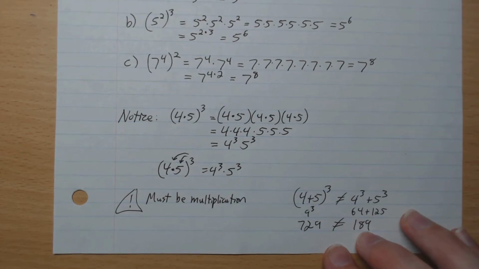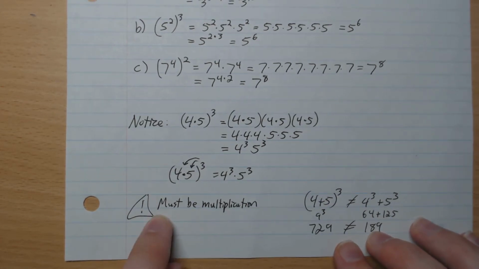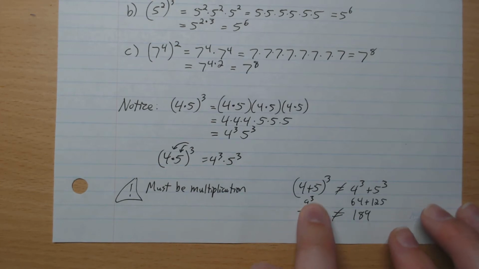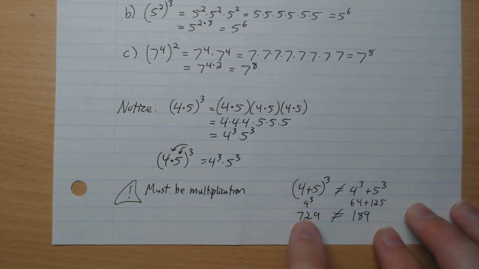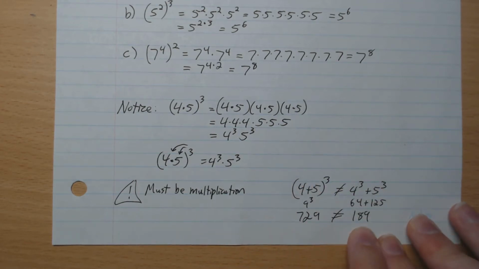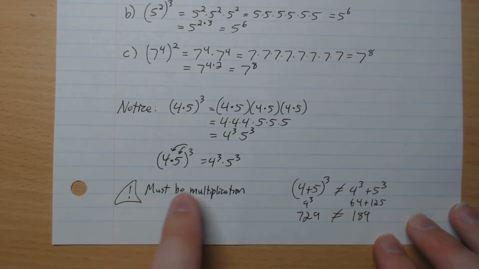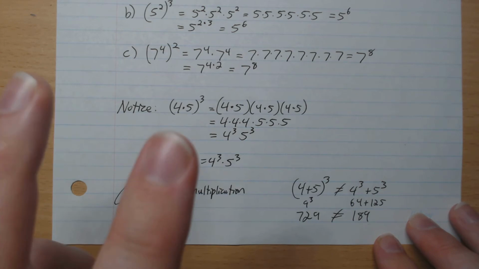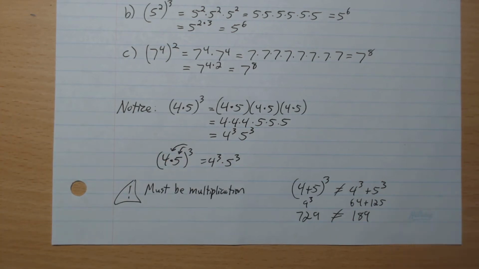And I want to comment, it has to be a multiplication. If it's an addition, this is what happens. This is 9 cubed, which is 729 like that. And this is not the same as 4 cubed plus 5 cubed, right? We're not distributing it because there's a plus there. If we did, we would get 189, which is not true. It's not the right answer. So it must be a multiplication when we kind of distribute our 3 like that.